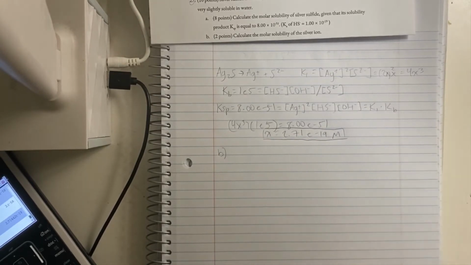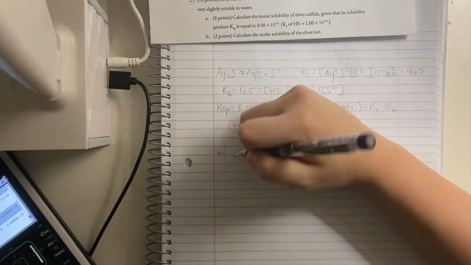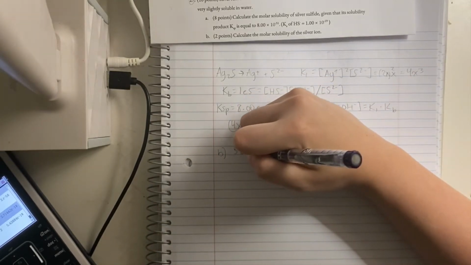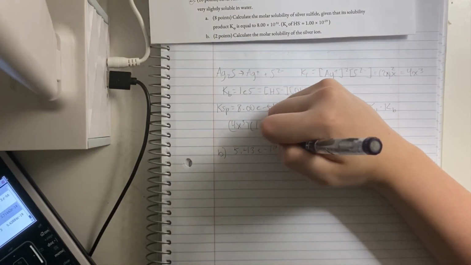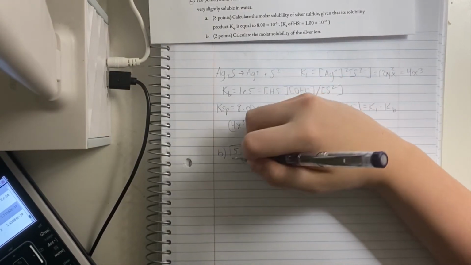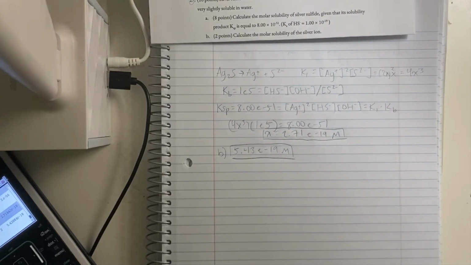So it's 2.71e to the negative 19 times 2, and that would equal 5.43e to the negative 19 molar. And show your work for this one, because they'll probably require you to show your work. And yeah, so that is 27. I'm just going to go on to the next problem.